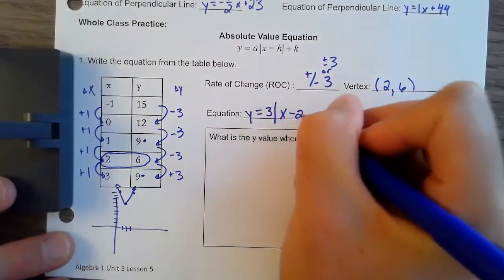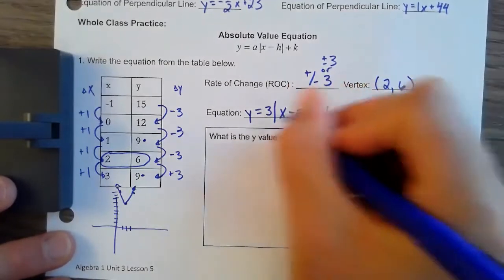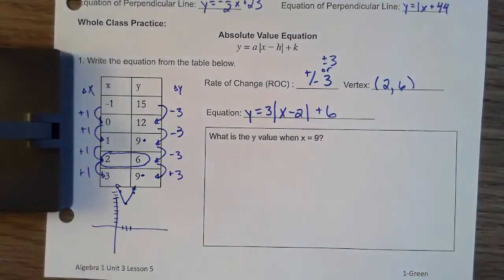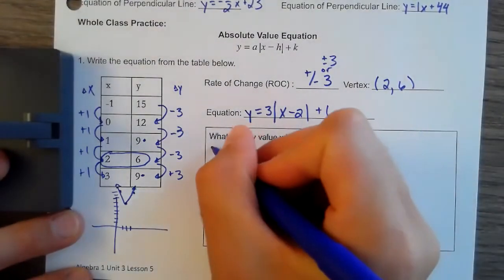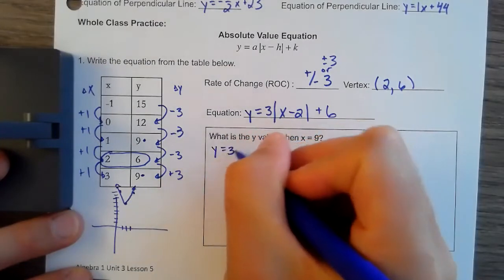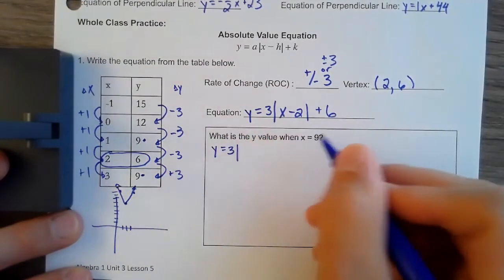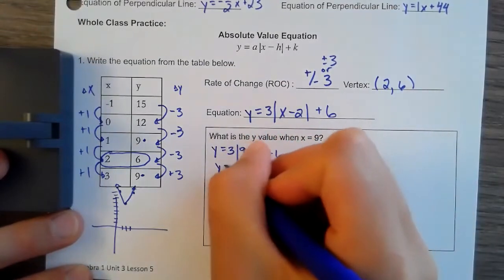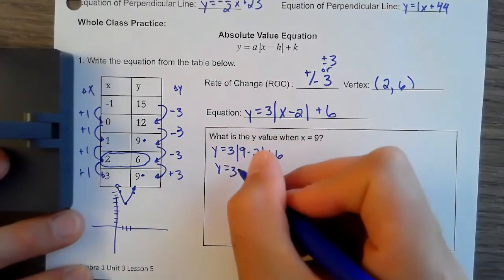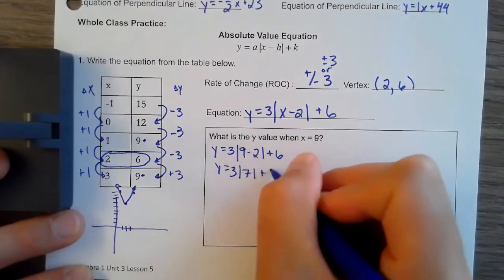Remember, we do not want to use parentheses, otherwise it would be linear. Those absolute value brackets are what make this absolute value. And now, just like we've been doing with a couple of our previous lessons, let's take an x value and find what the y would be. So instead of x, I'm going to replace it with 9. We'll do inside the absolute value brackets first. Those behave like parentheses.